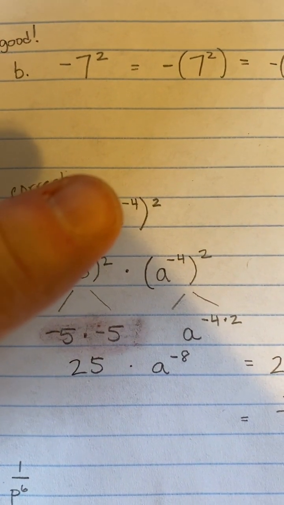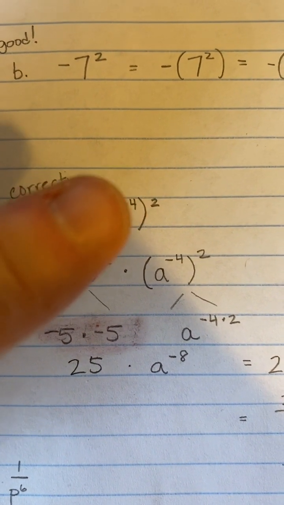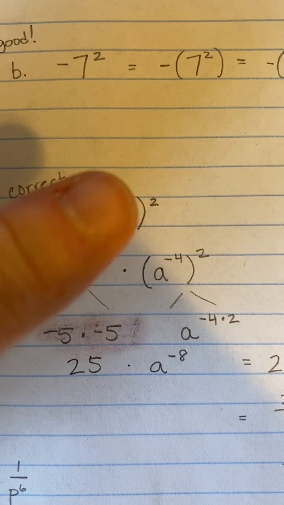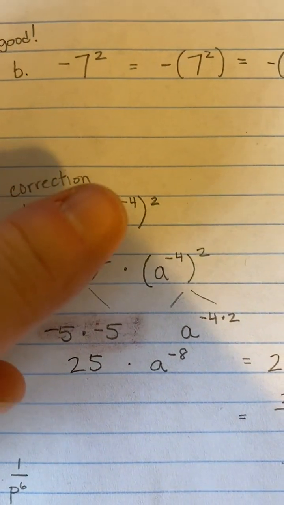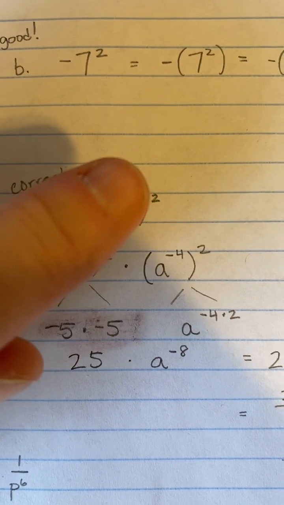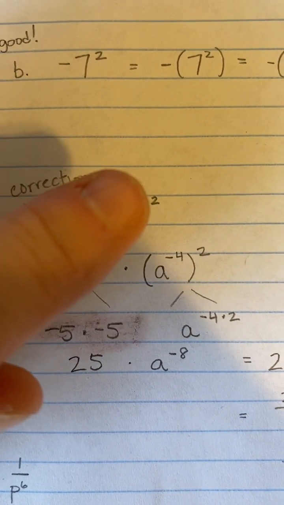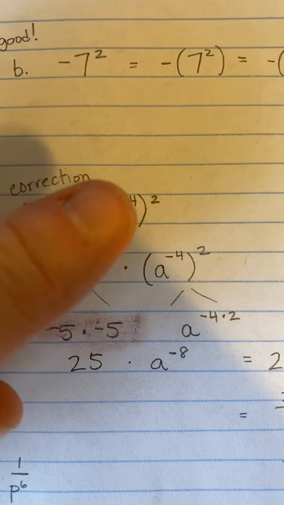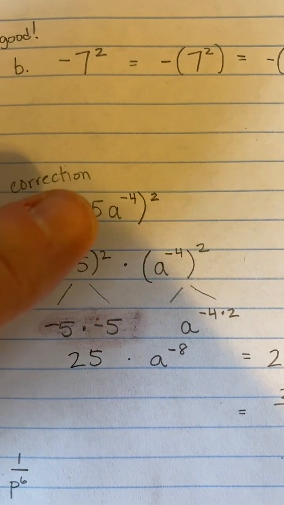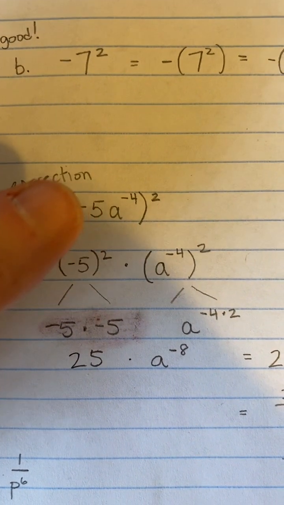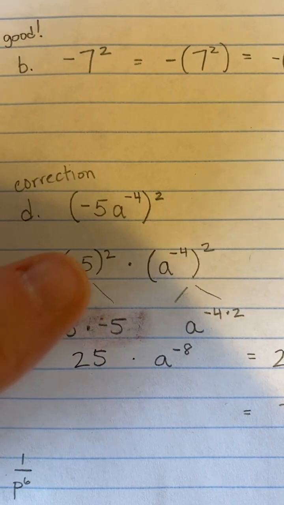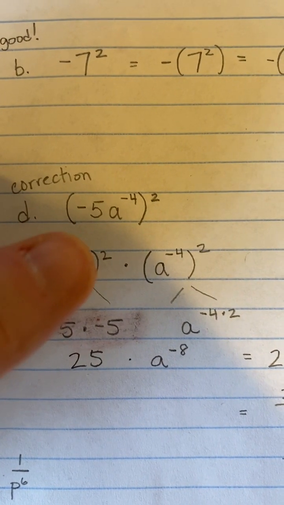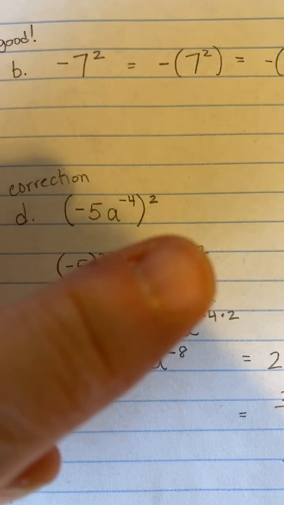So when you take an exponent to an exponent, so the exponent in the parentheses, exponent outside the parentheses, you multiply them together. And then also, this is a negative 5 inside the parentheses. So when you square that, I broke them apart: negative 5 squared, and then the negative 4 squared.